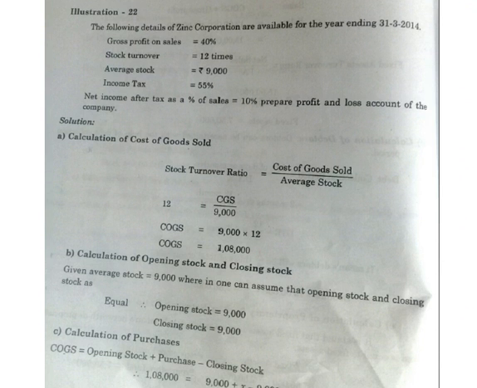The following details of Zinc Corporation are available for the year ending 31st March 2014. So we will look into all the details. They have told us to prepare the profit and loss account of the company.